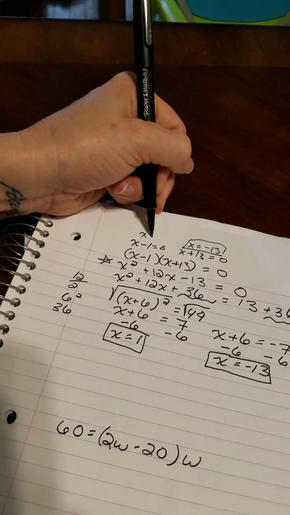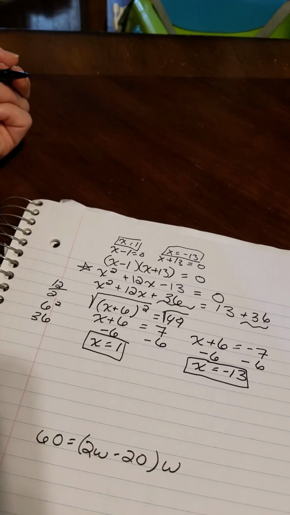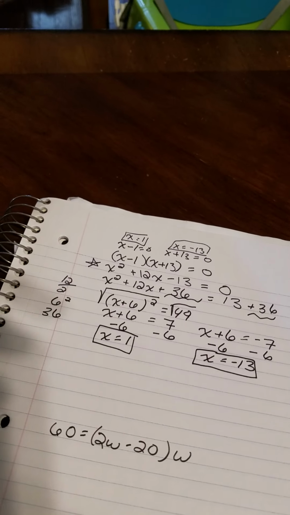So in this case, it would have been a lot faster and less complicated to factor it to get the same answer. We'll do another one in a little bit.